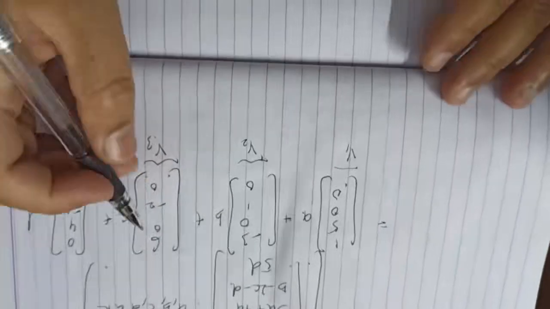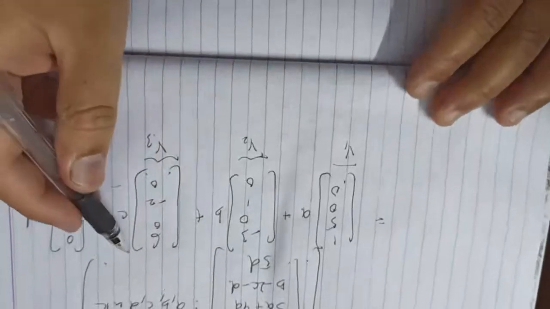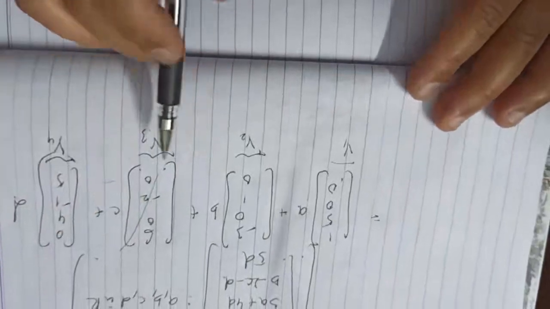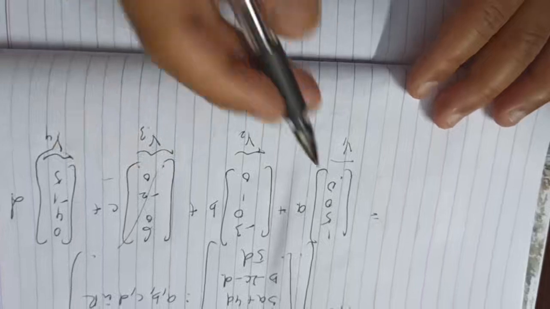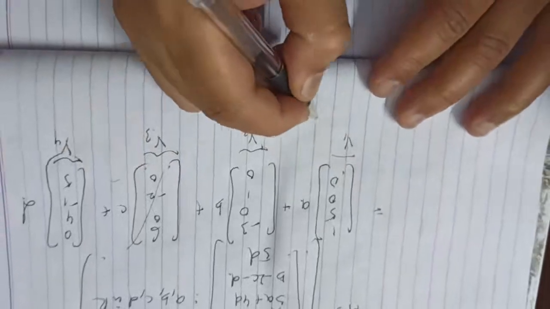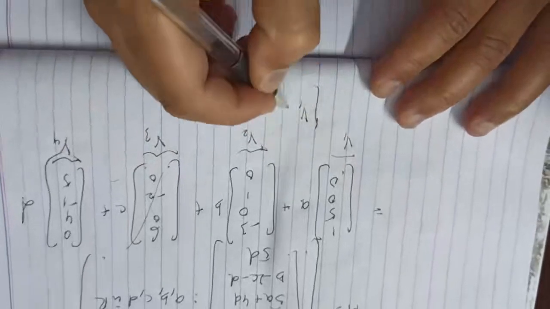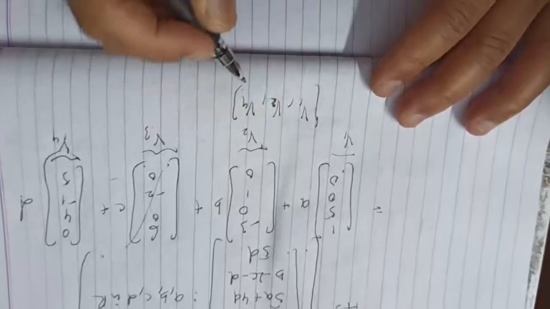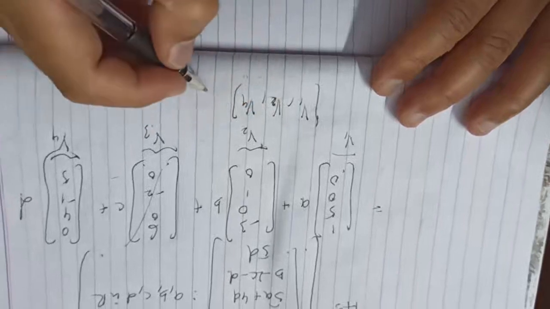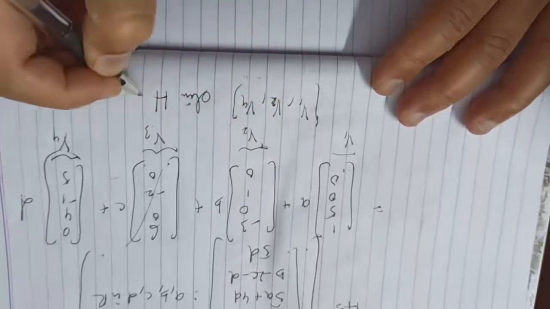So we may discard v3, and then we have the basis vectors as v1, v2 and v4. So there are only three linearly independent vectors, so the dimension of H in this case is equal to 3.